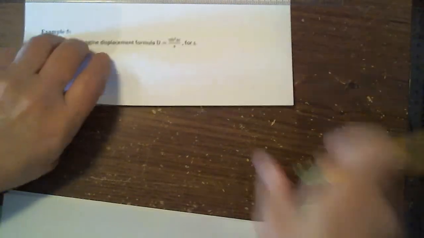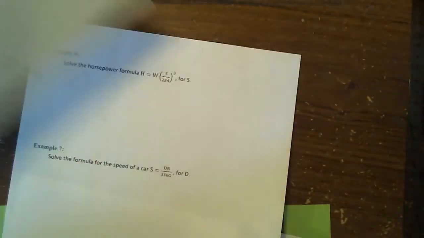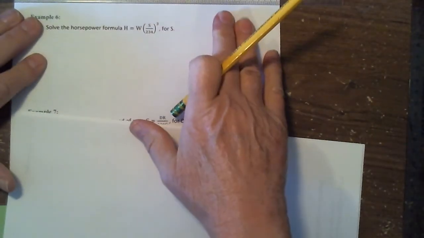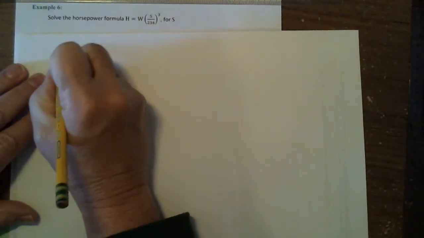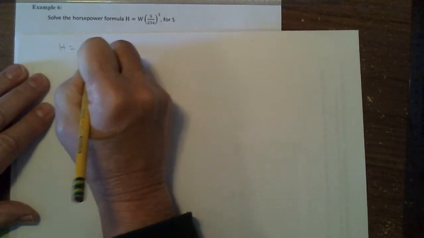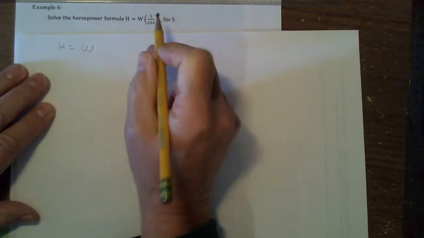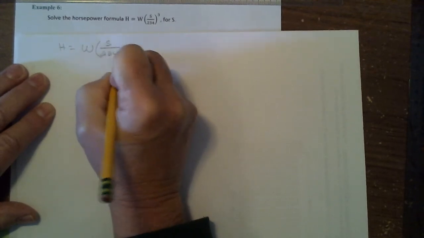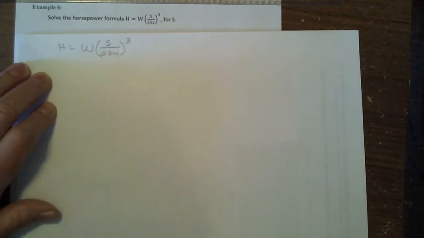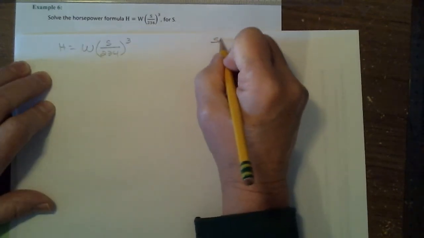Okay, let's see what else we have in here. Got a few more. This next guy is for horsepower, so I'm going to pick up the pace. I'm going for S, which I'm sure is speed here. So, got H is equal to W. You can see it's a little different. Got some parentheses going on here and an exponent out here. S over 234 to the third power. Okay. And again, SAD MEP.